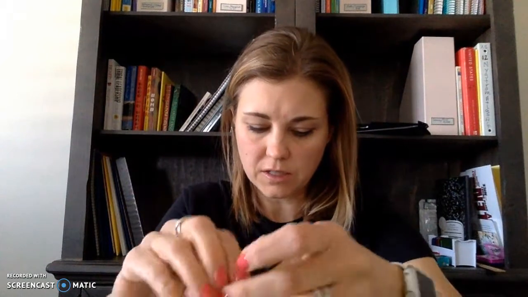Now, where my edges come together to form a little point, those are called a vertex. Can you see that vertex right there? That's where all these 3 are coming together. That is called a vertex. All right, true or false? All of the edges on my cube are the same length.